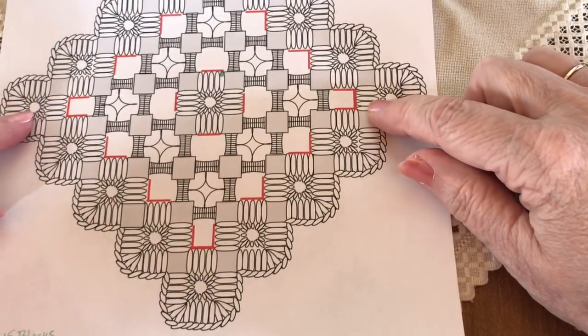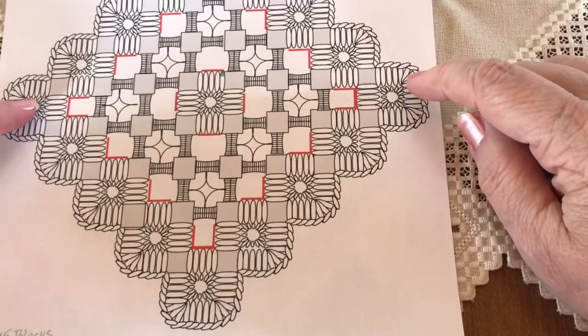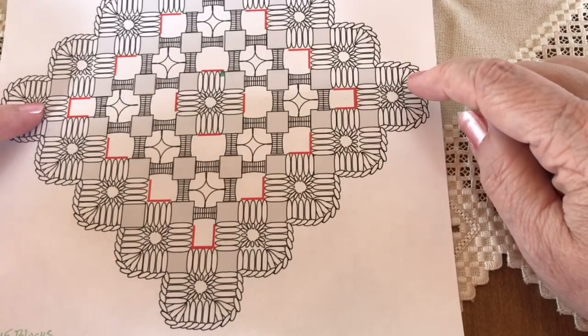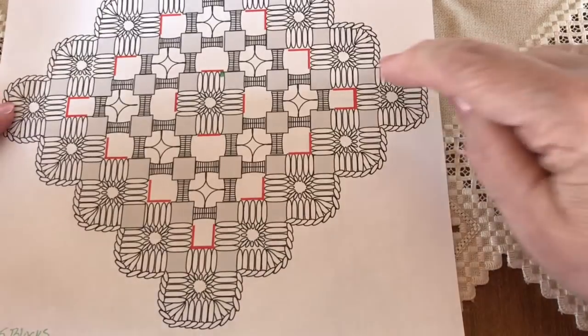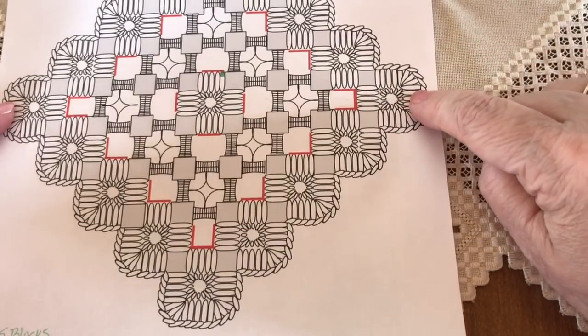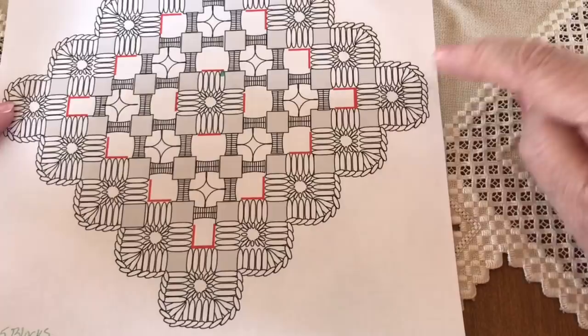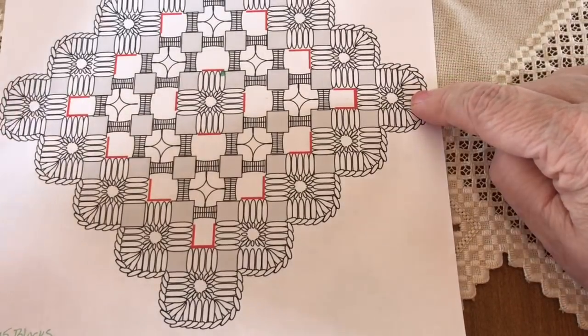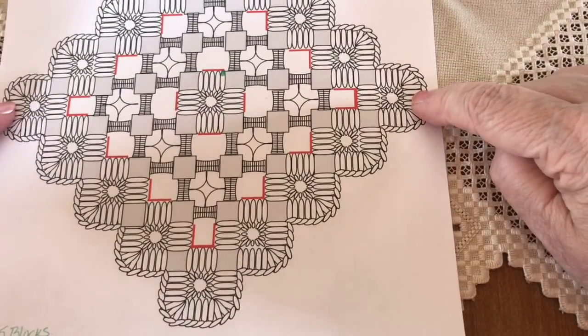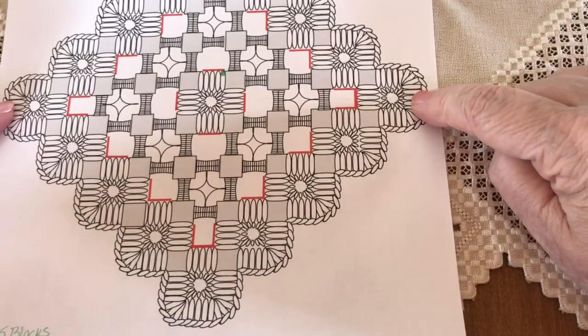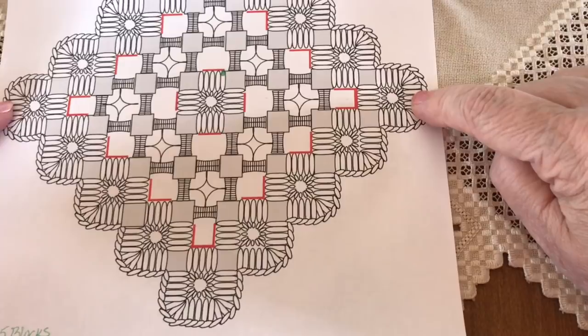Now, we're going to do a buttonhole edge, so we're going to add 1, 2, 3, 4 more, because this is a set of 4 threads, this is a set of 4 threads, this is, and this is. So we're going to add 4 more sets of 4 threads for a total of 19 blocks in the width and in the height.